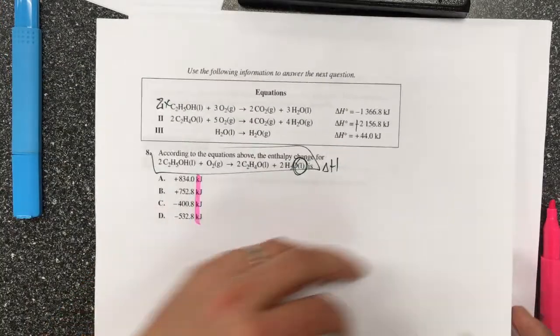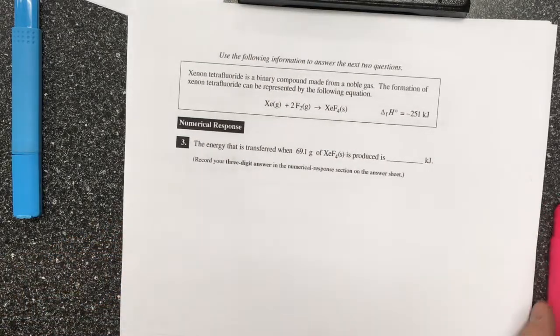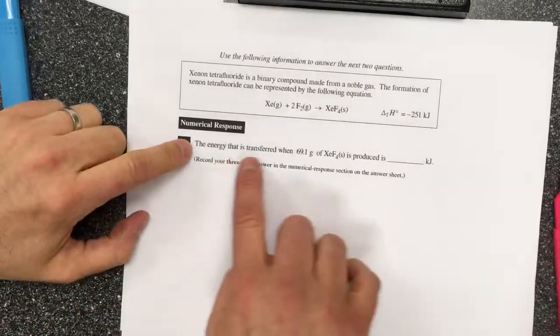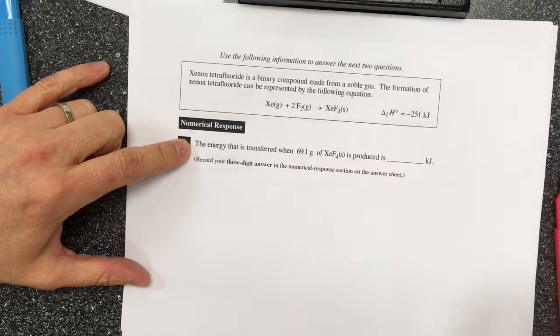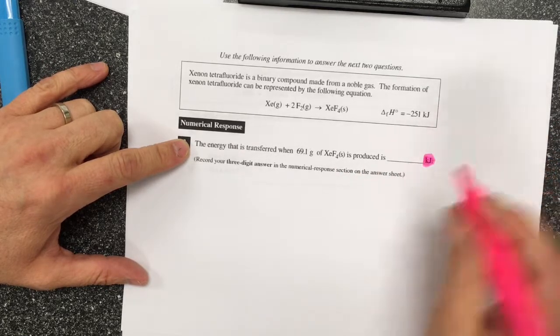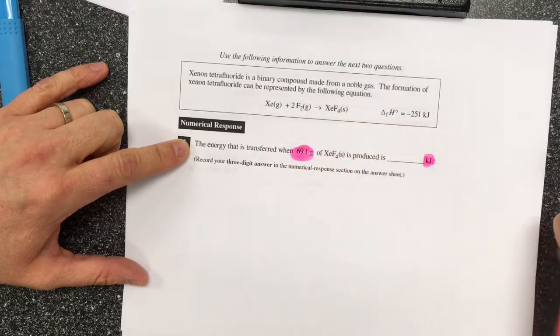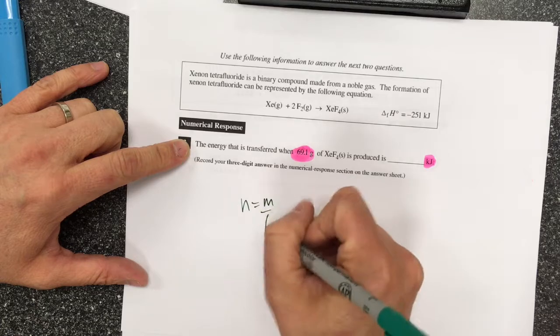The next question that we'll look at is here. You can see that they've given me a reaction and an enthalpy. It says the energy that is transferred when 69.1 grams of xenon tetrafluoride is produced. Now, my units are kilojoules. I've been given a mass. As soon as I see that, I know n equals mass divided by molar mass.